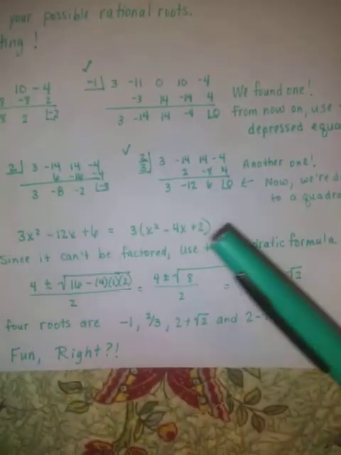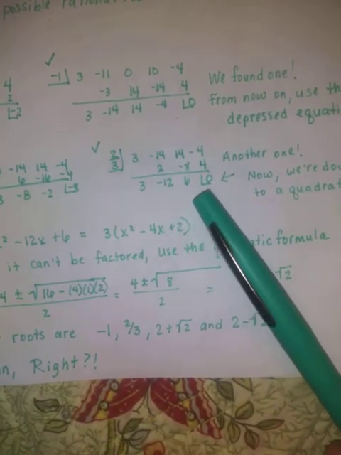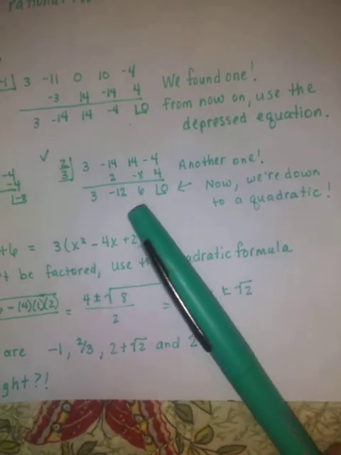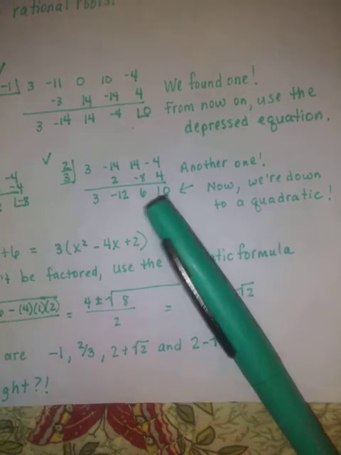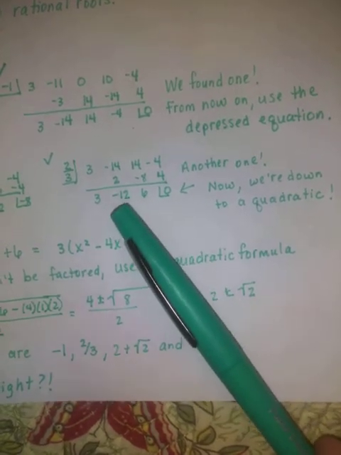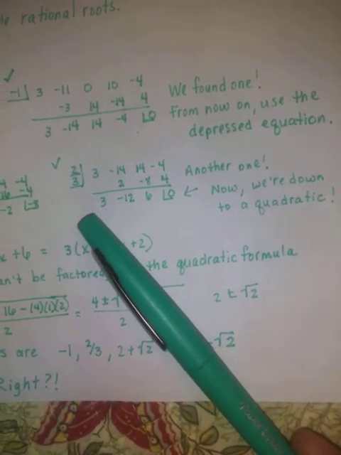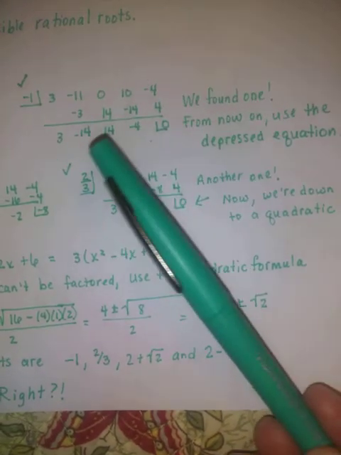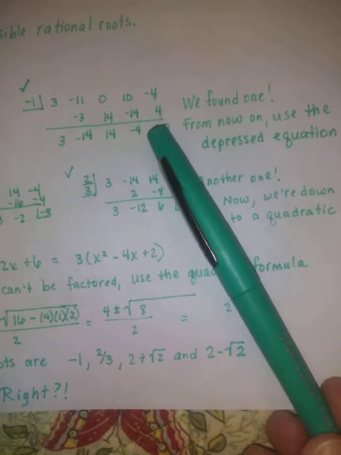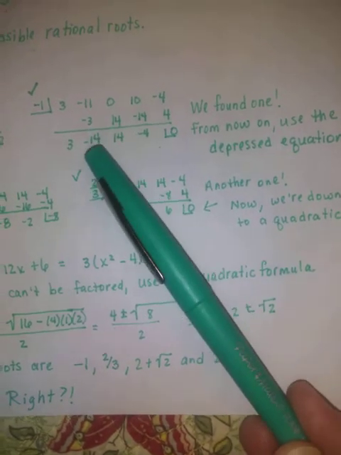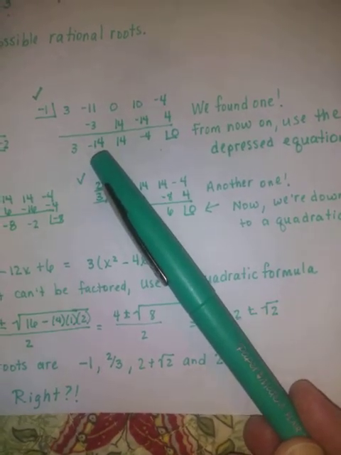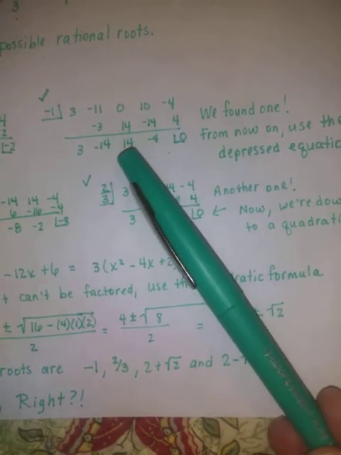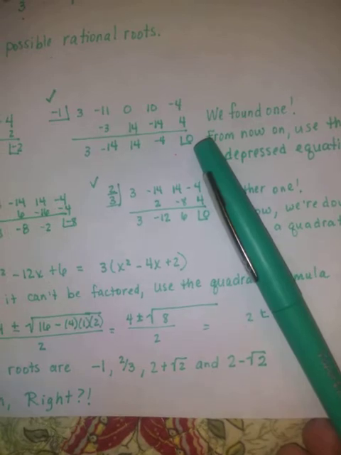The better choice is now to come to this depressed equation. Now that we've gotten it to only 3 numbers here, this is a quadratic equation. Because remember, this is going to be our constant, x to the first, x to the second. We go up a power each time. If we had written this as an equation, it would have been -4 as a constant plus 14x minus 14x squared plus 3x to the third. Remember, that last one is your remainder.